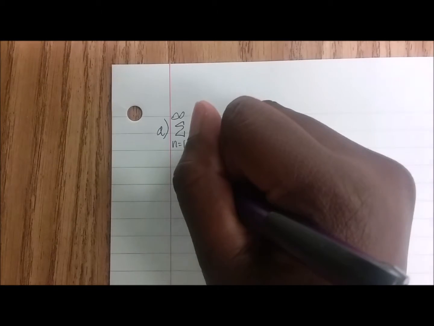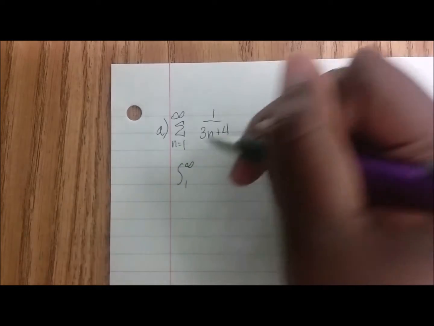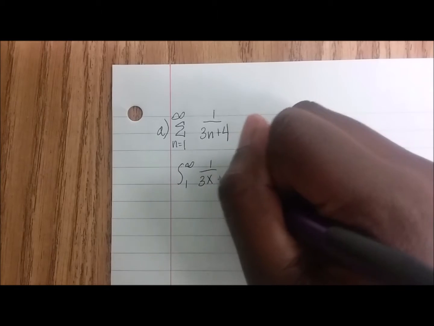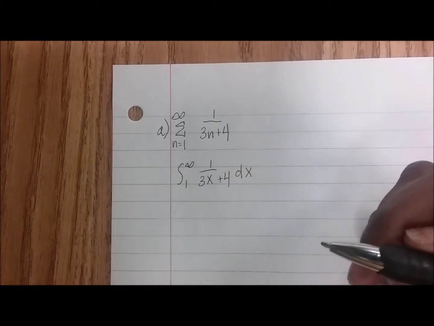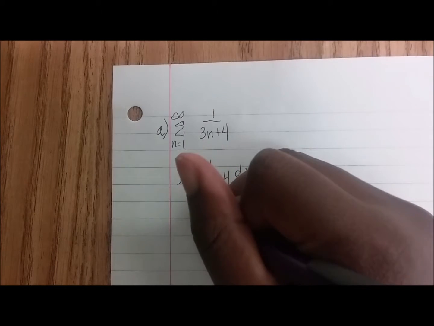So the first thing we would want to do is set this up in terms of x in integral form. So we're going to put the integral as 1 to infinity 1 over 3x plus 4 dx. So to find the answer to this, we're going to have to use u substitution.